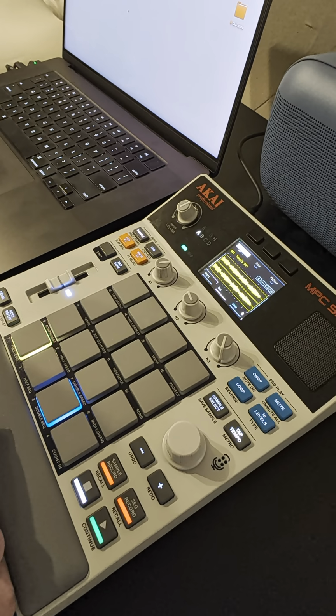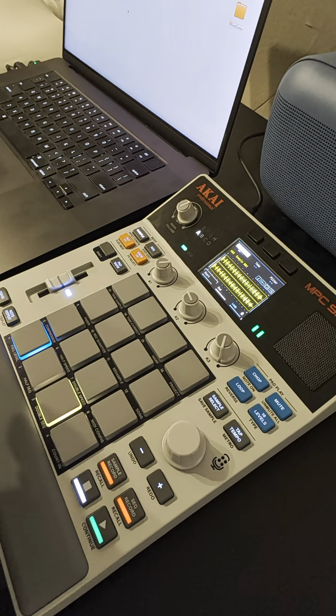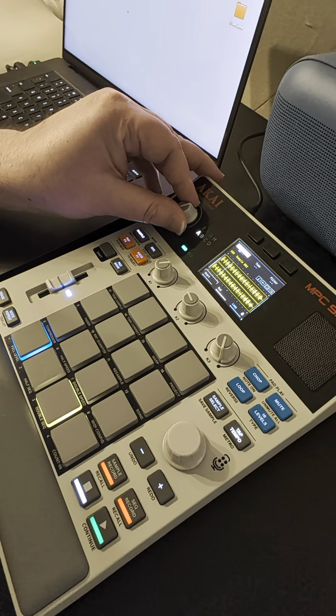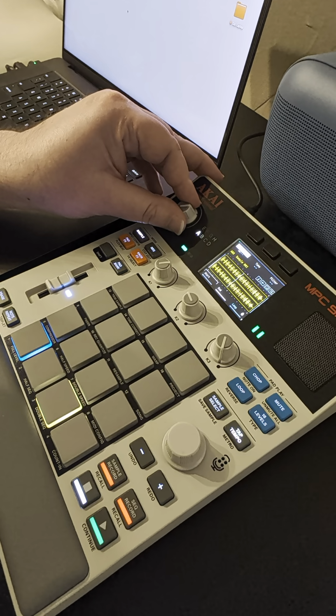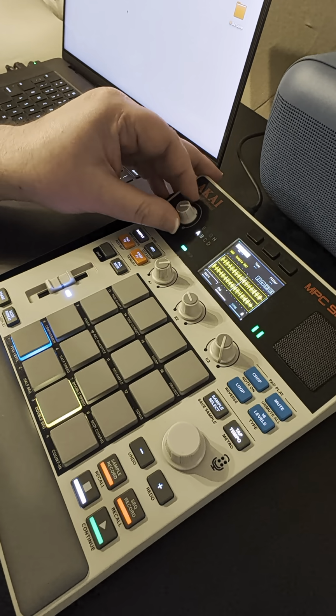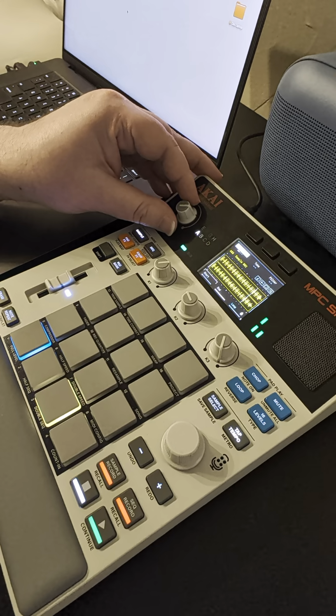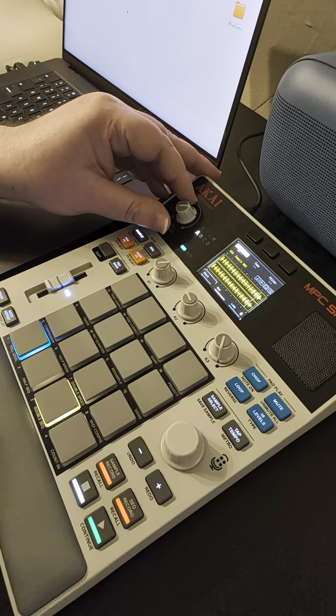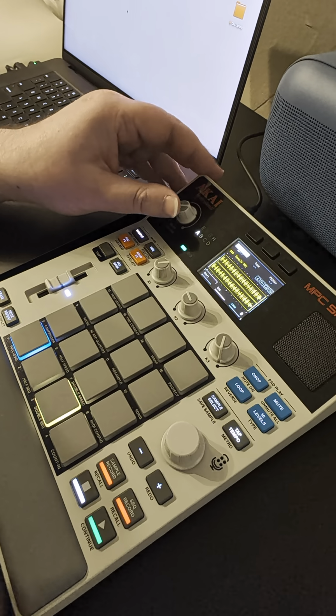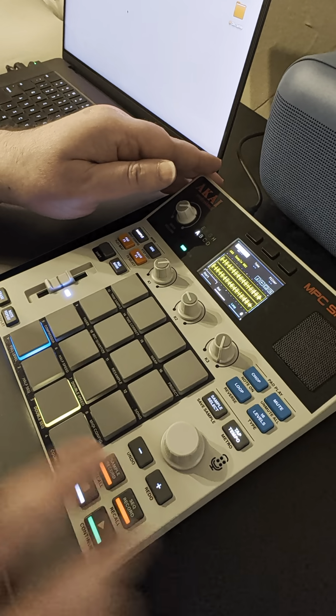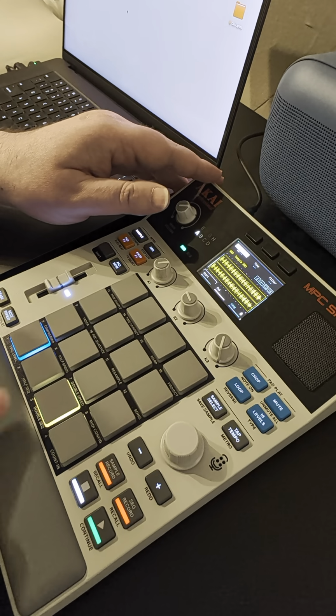Now I'm going to play the drums for you. Nice. All right, so we got our sample and we got our drums.